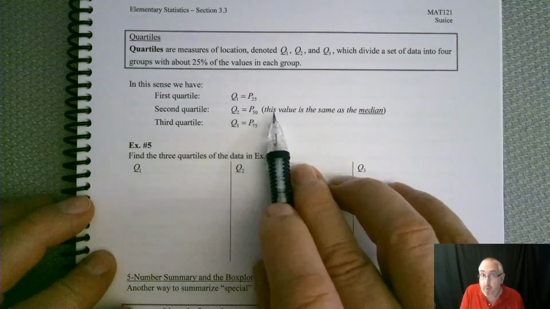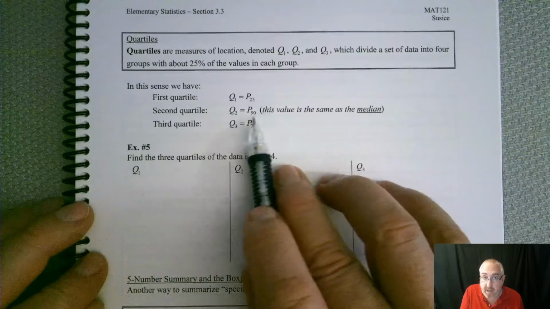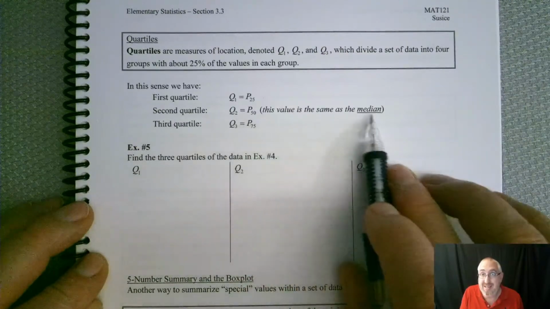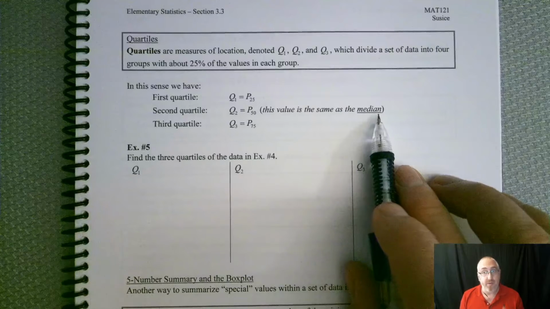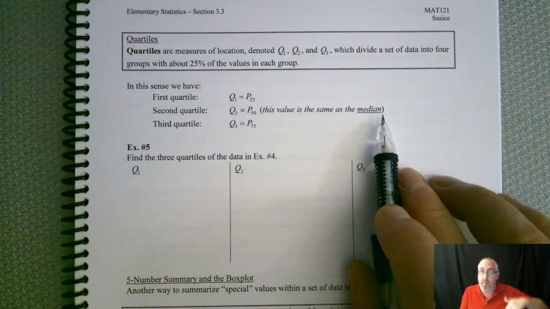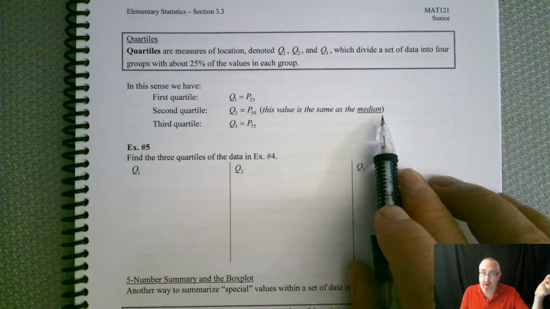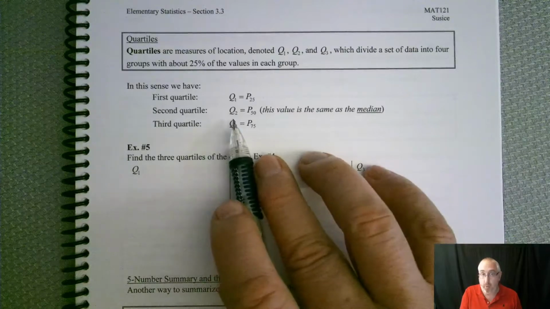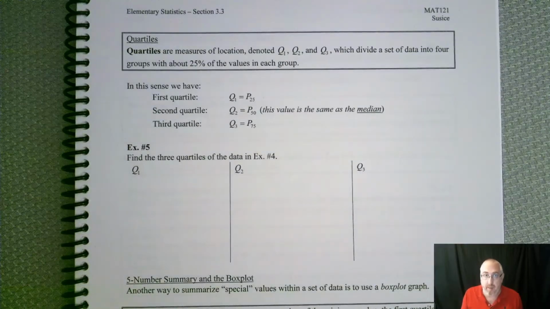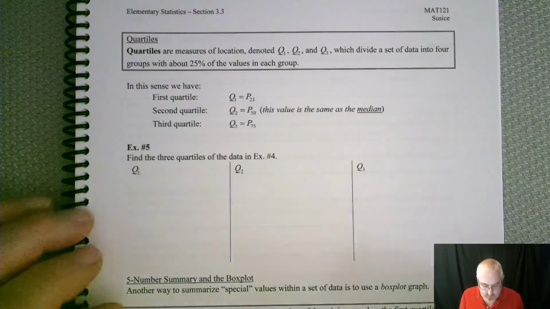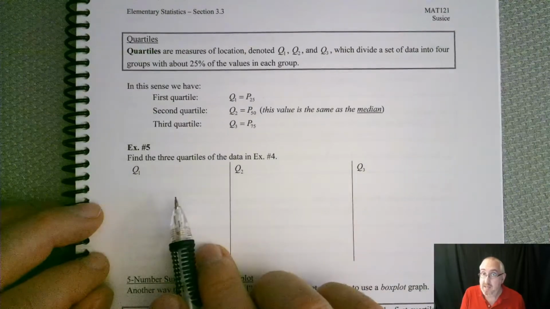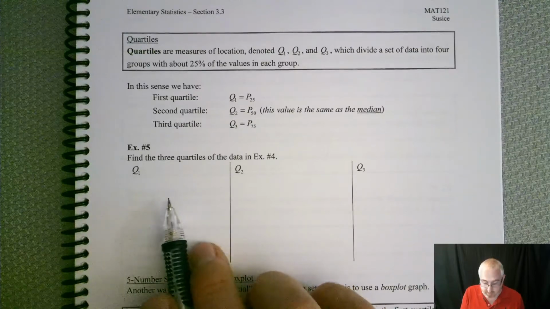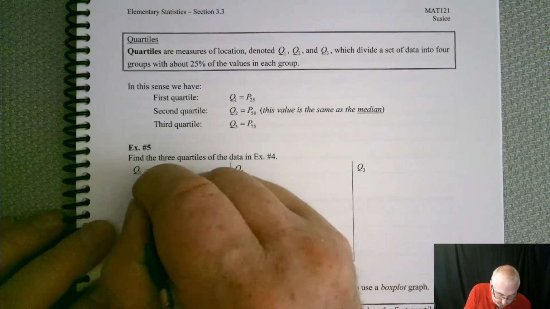Now the one other important fact is that when you're looking at Q2, which is P50, that is the same value as the median. So if you're using the same set of data for multiple problems and you had to find the median somewhere, you can cheat a little bit and use that median if you're asked for Q2. So you don't have to go through all the steps to calculate it. So really Q1 and Q3 should be the only ones you really need to calculate if you're doing all those different measures. So they want you to use that same data set with the 35, and they want you to find Q1, Q2, and Q3. So let's do that real quick.